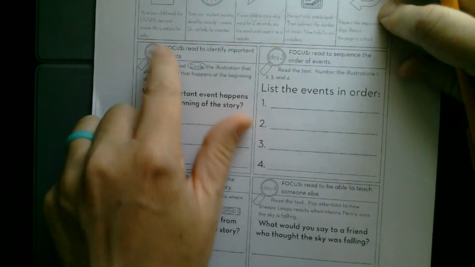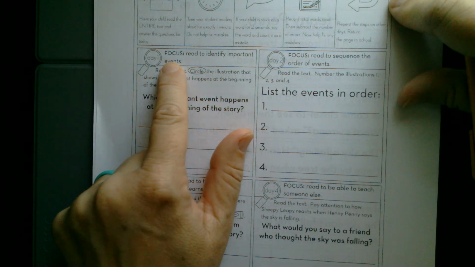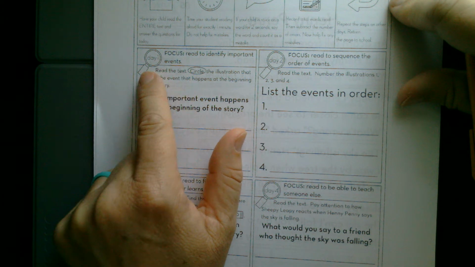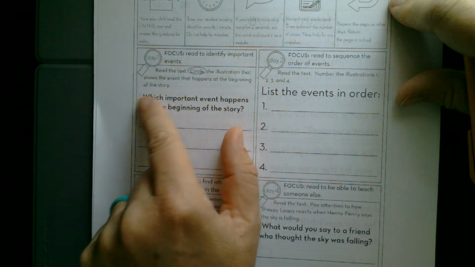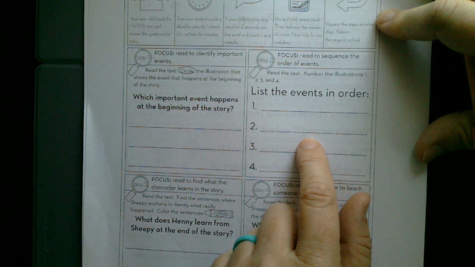Now, on the back is where you will check for comprehension. And you can do this on the day that it says. Up here, just little reminders of how to do this. So you can read those to help you know what to do. This right here tells you what the focus of the day is. So on the first day, you're going to read to identify important events. So tell your child to read the text and circle the illustrations that show the events that happened at the beginning of the story. Then this wants them to list events in order.